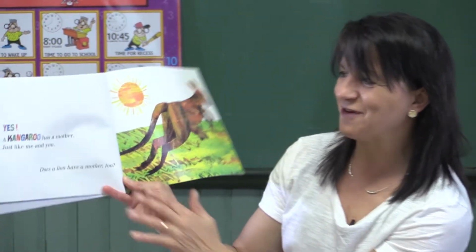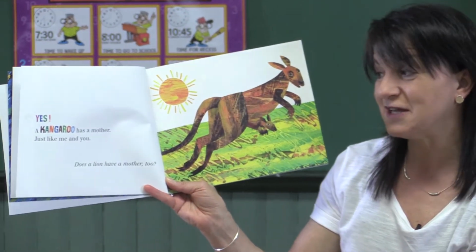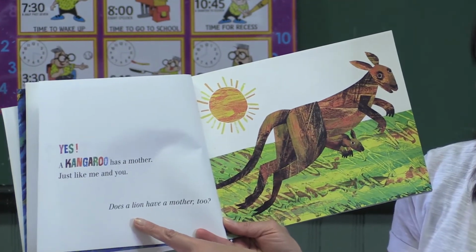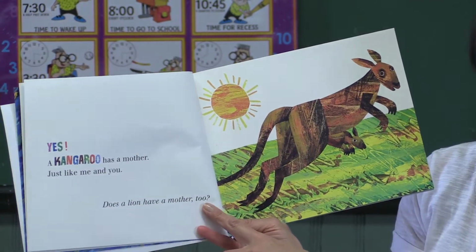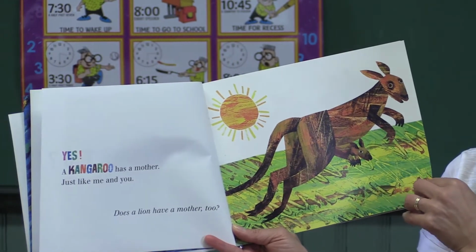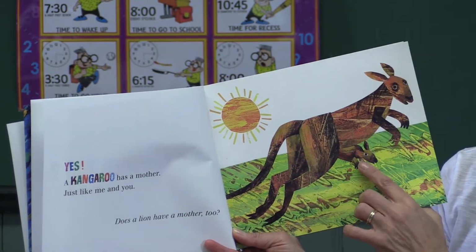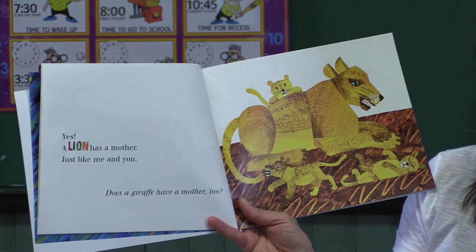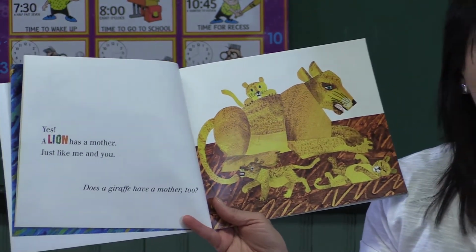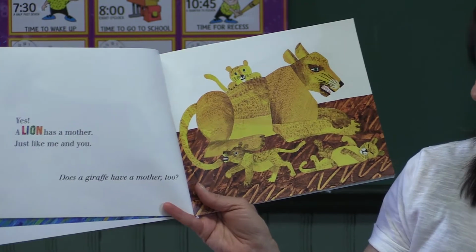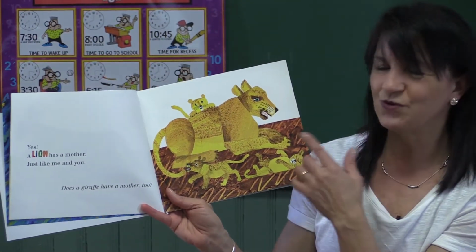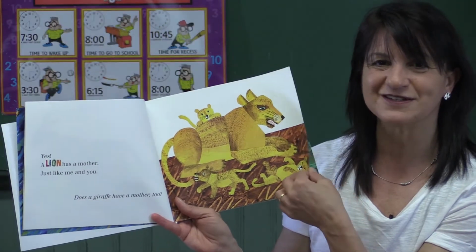Yes, a kangaroo has a mother, just like me and you. Then it says another question. Does a lion have a mother too? Look at that. You can see the baby kangaroo right in there. Yes, a lion has a mother, just like me and you. Does a giraffe have a mother too? So who do you think is going to be on this page? Next page.